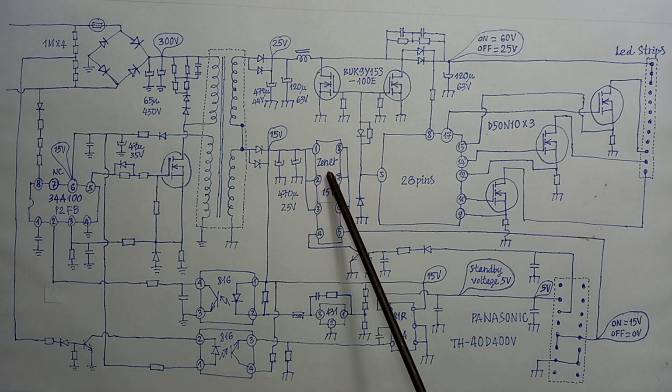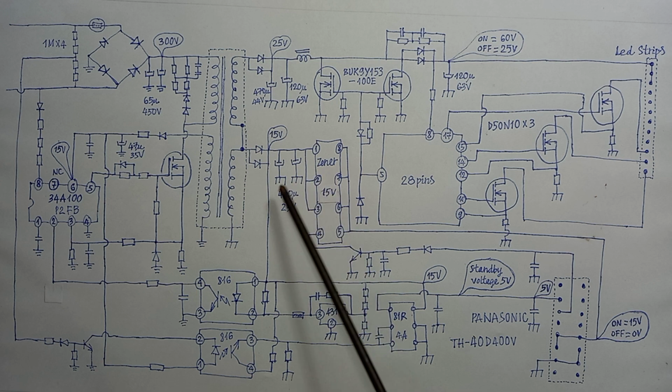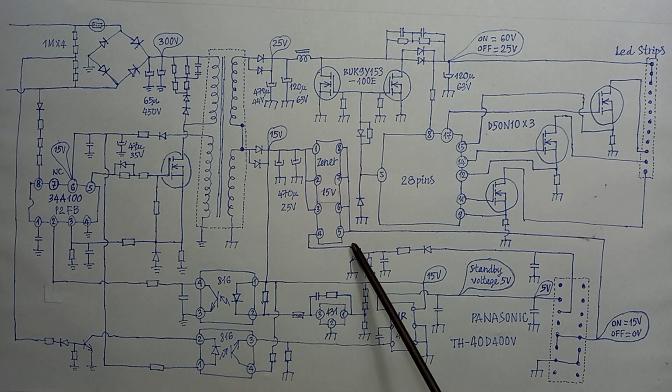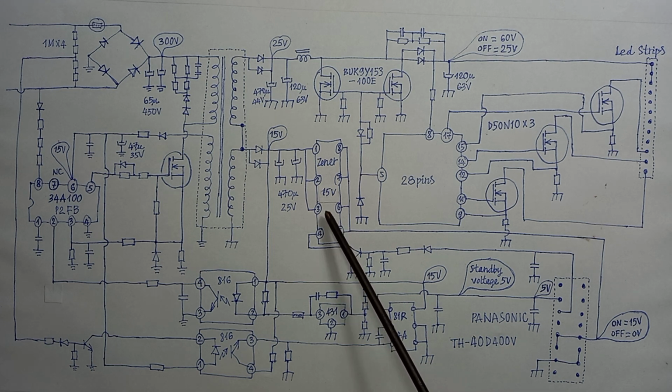This IC is the voltage stabilizer IC. Now you can see this transistor. This transistor will receive command from the processor in the main board to control this IC to work or turn off.